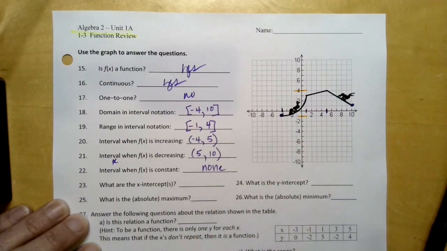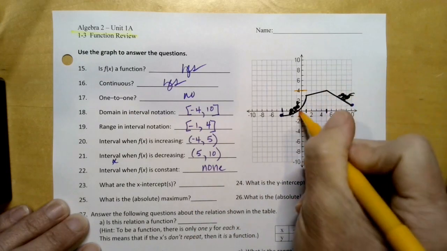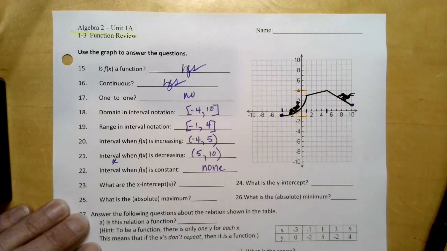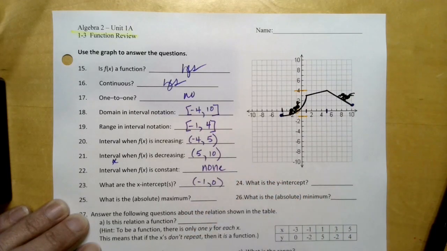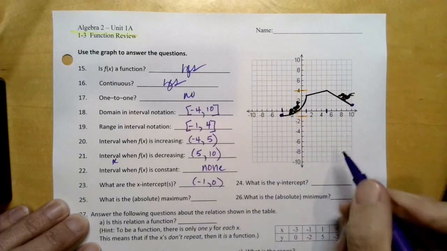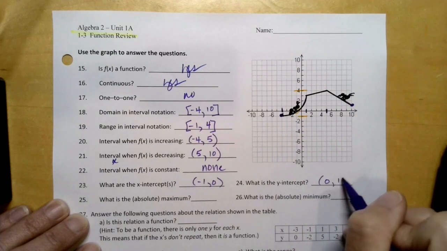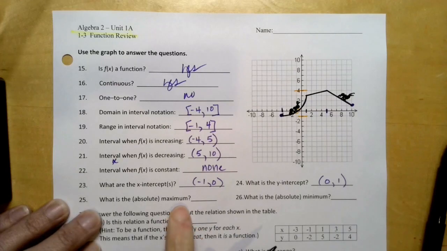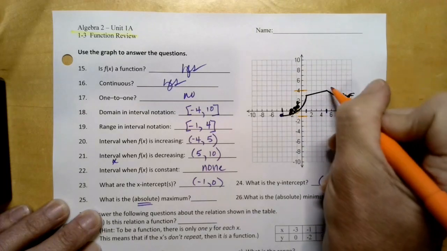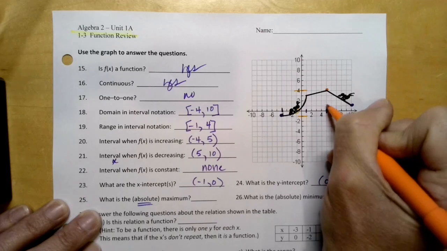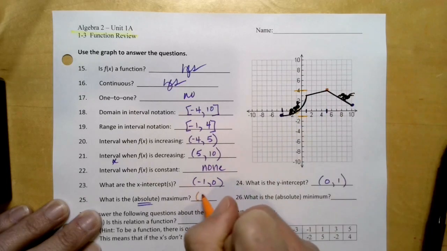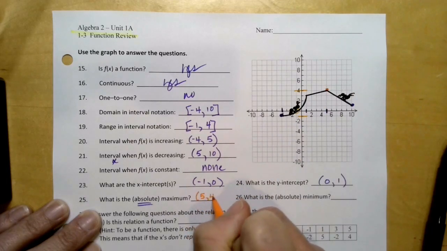My x-intercepts are going to be here where it crosses my x-axis. So that looks like over -1 and up 0. My y-intercept is going to be over 0, up 1. The absolute maximum of my graph is going to be right here at my highest point. Over 5, up 4. At over 5, up 4.